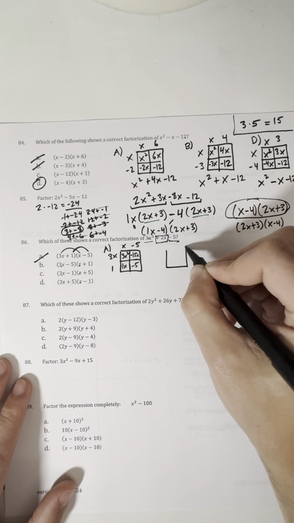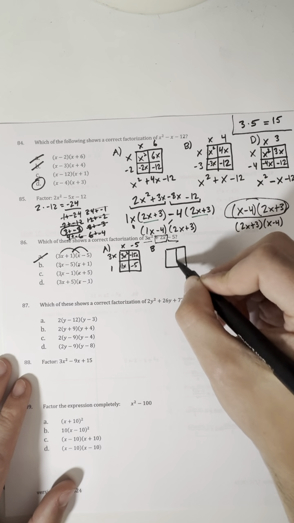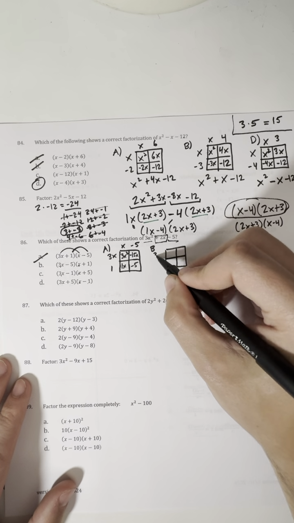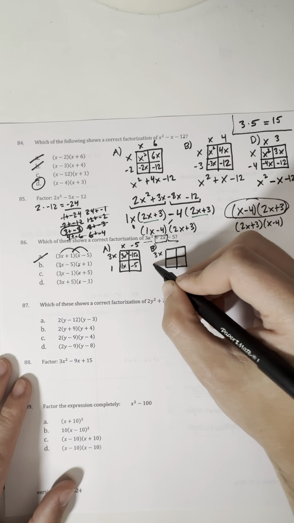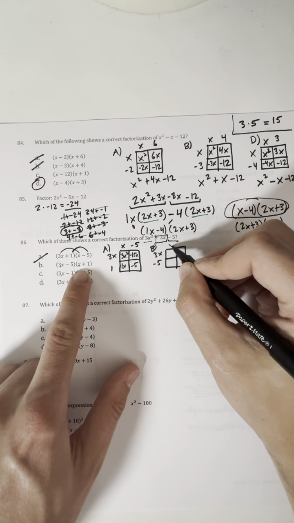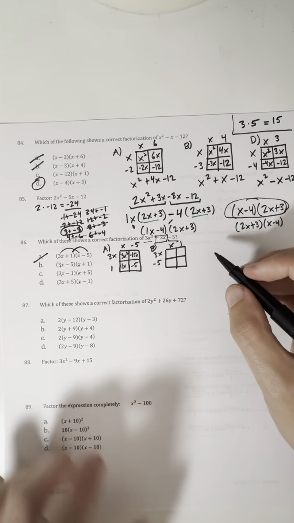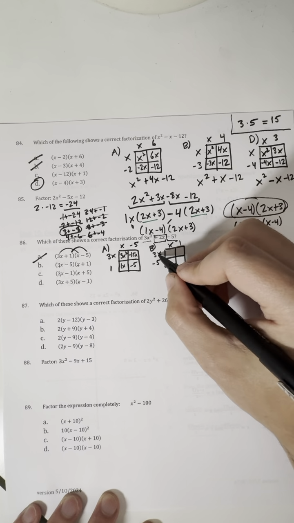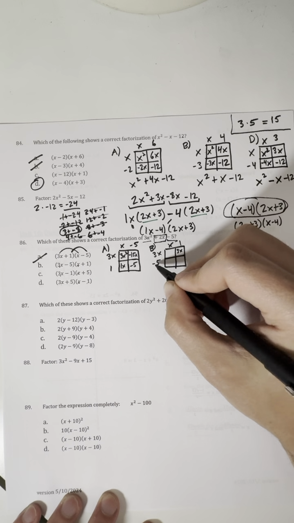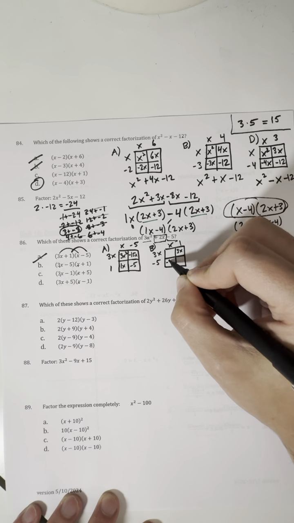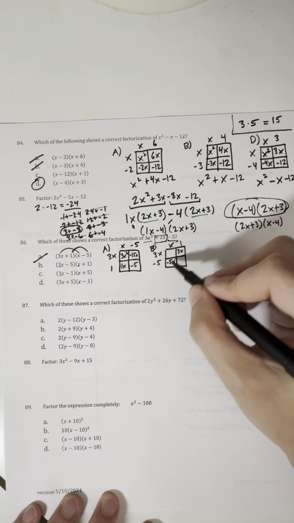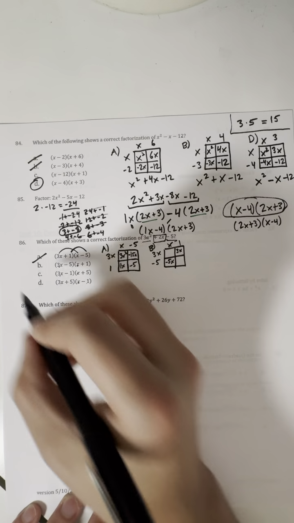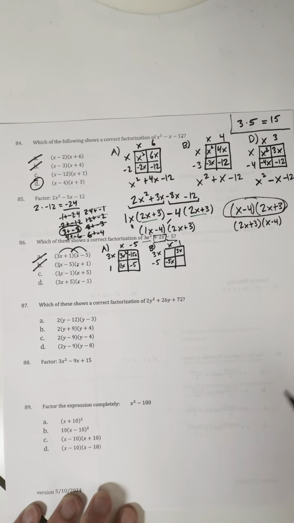All right, let's try B. We already checked the 3x squared and the minus 5 for all of these. So let's do 3x minus 5 times x plus 1. I'm checking B, but let's just do this diagonal to save ourselves some time. 3x times 1 is 3x. Negative 5 times x is negative 5x. These make negative 2x. Ooh, it's so close, but I want positive 2x, so B is wrong.